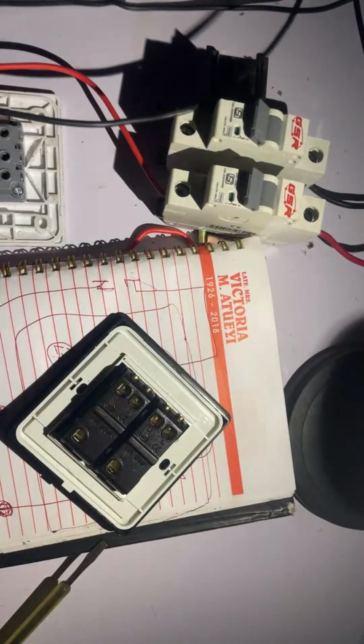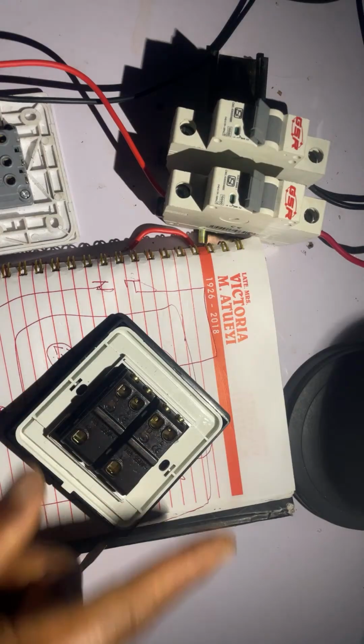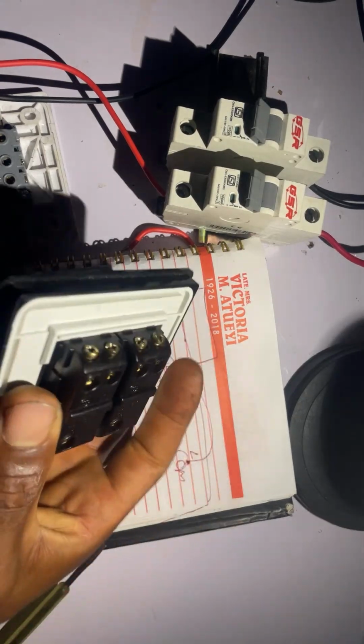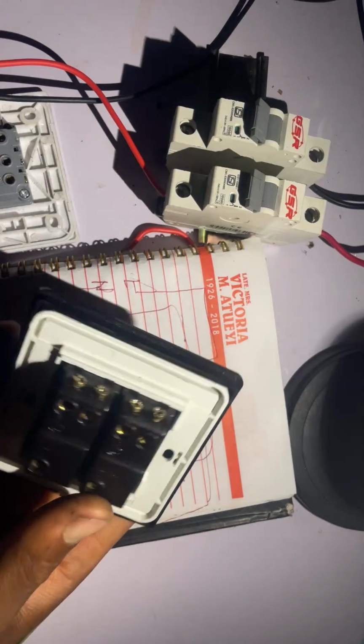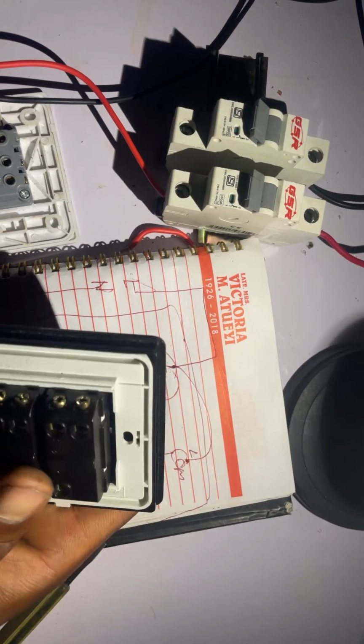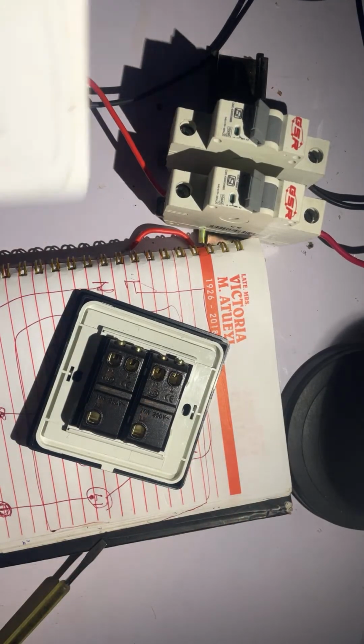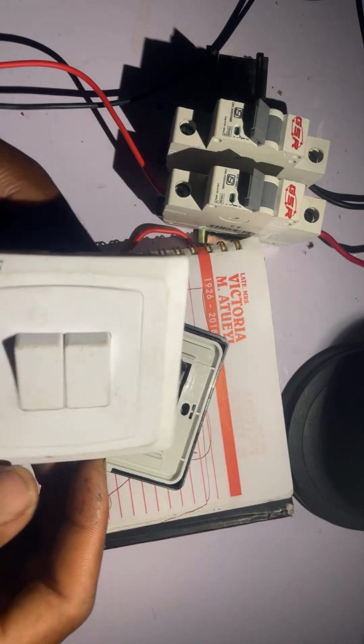Because in some work you will see people connecting a neutral wire in the switch. It's not good. Your neutral goes directly to your breaker or to your distribution board.